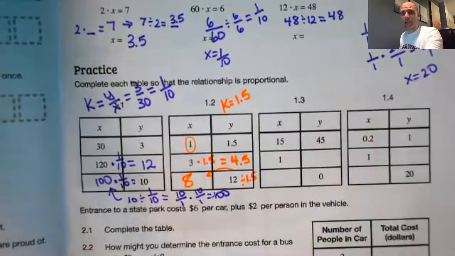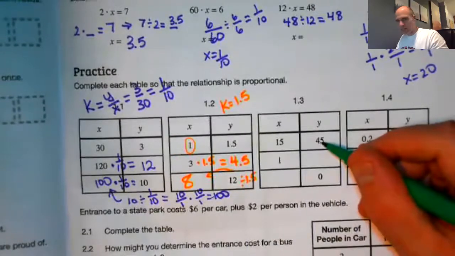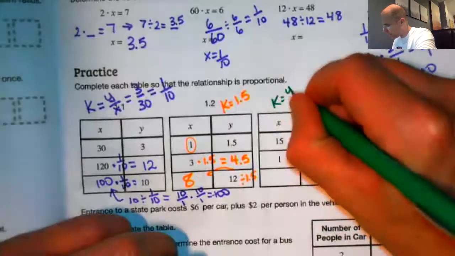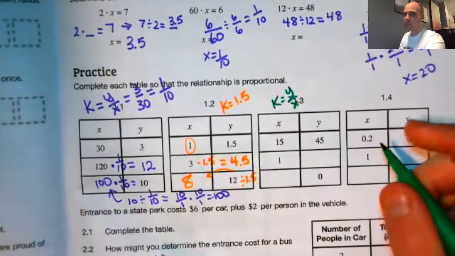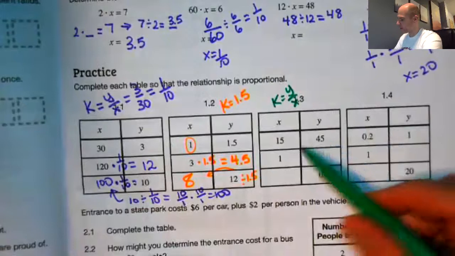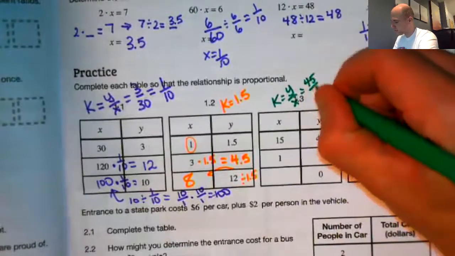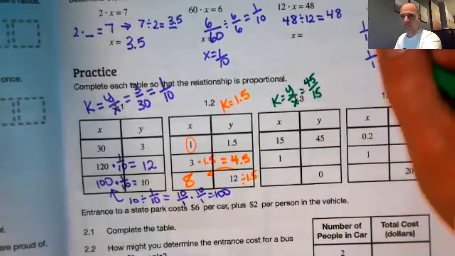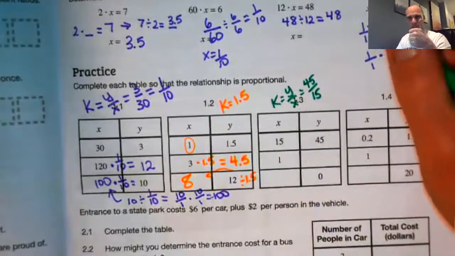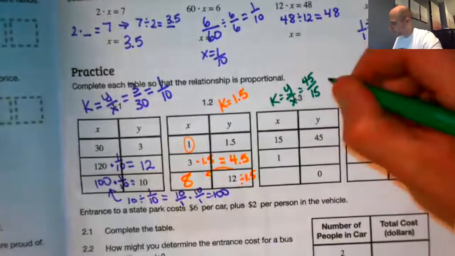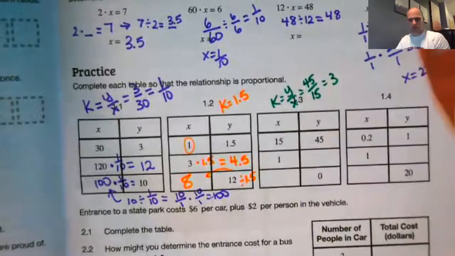Let's find our k, our constant of proportionality, right off the top. So we've got 45 for y, 15 for x. If I need my k, I do y divided by x. Don't accidentally do x divided by y. So 45 divided by 15. I'm just thinking about that in my head. I'm counting by 15s. 15, 30, 45 goes in 3 times. That's 3. Good, a nice easy one, 3.